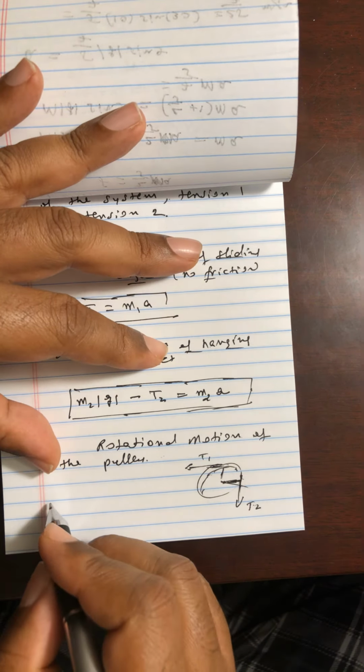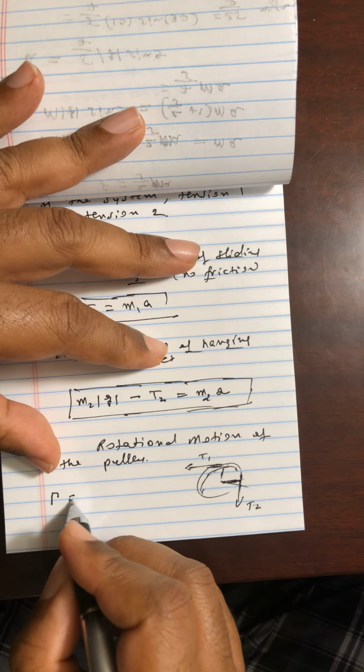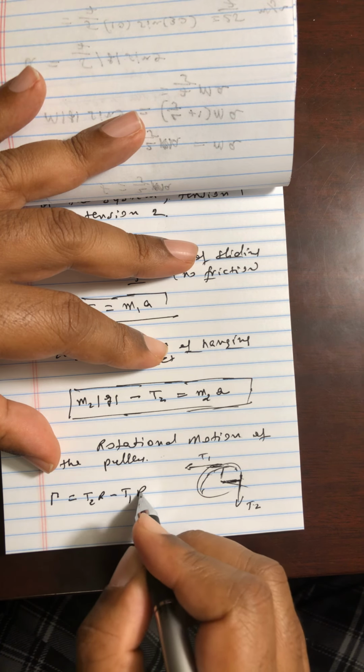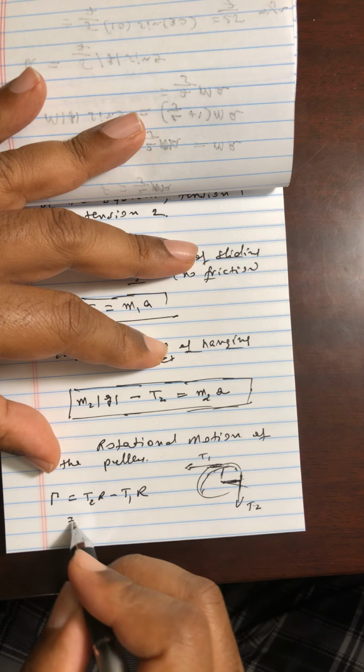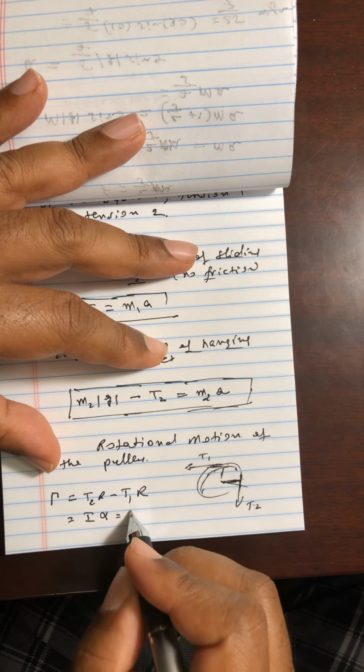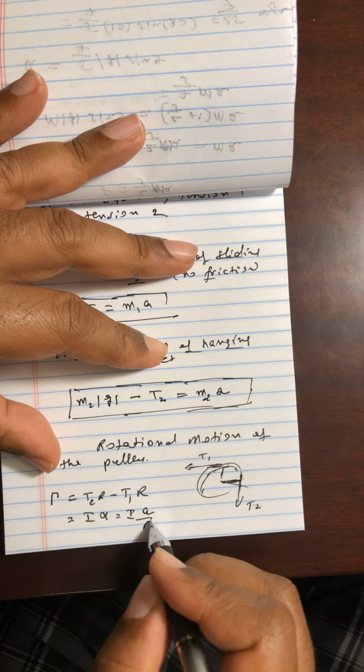So the net torque on this one is T2 times the radius minus T1 times the radius. That also equals the moment of inertia times the angular acceleration, and the angular acceleration is acceleration divided by the radius.